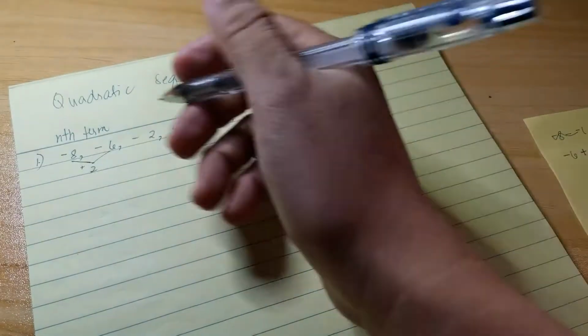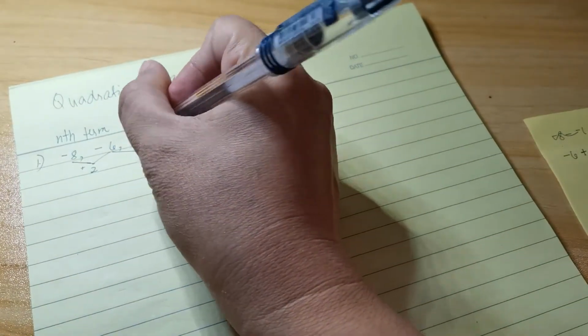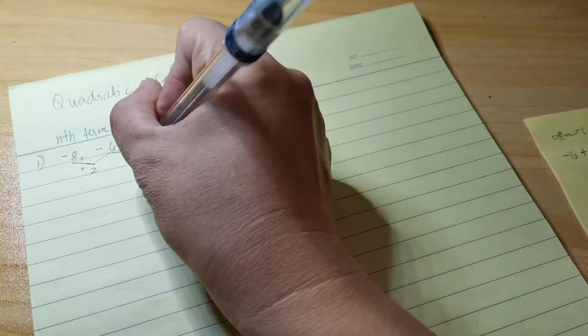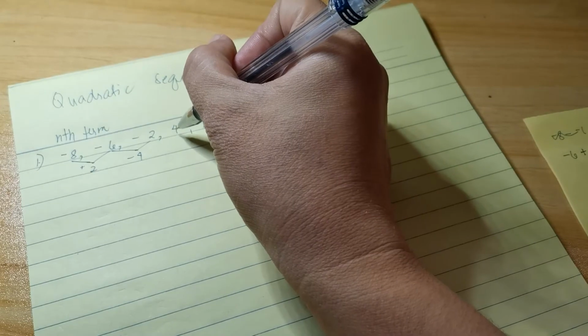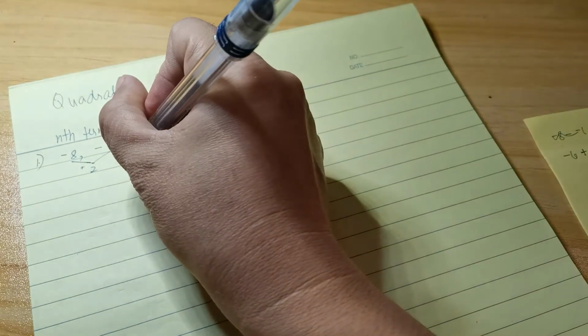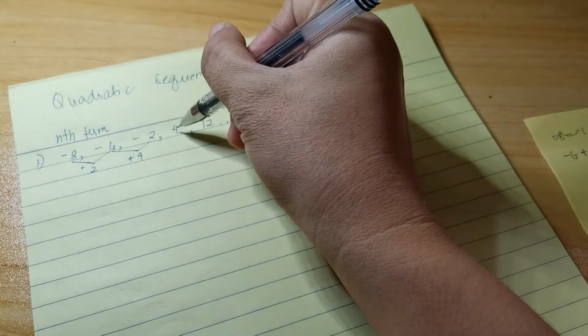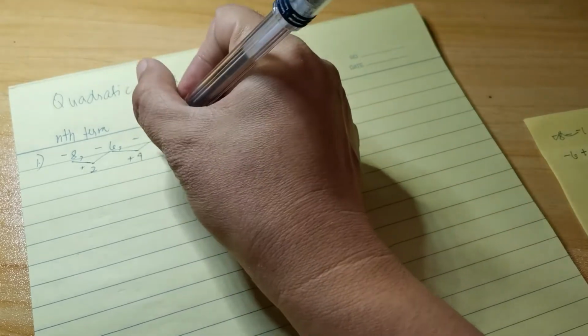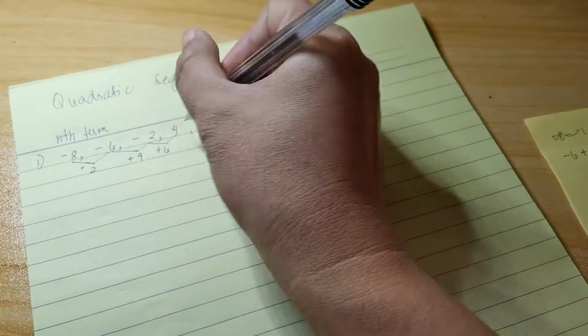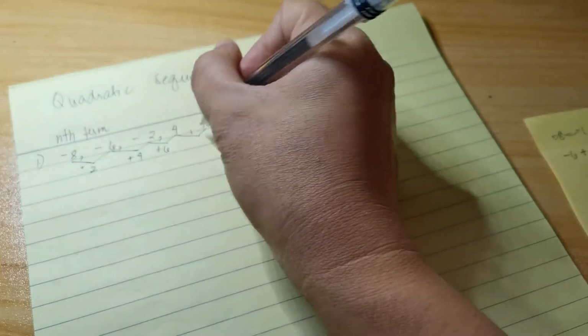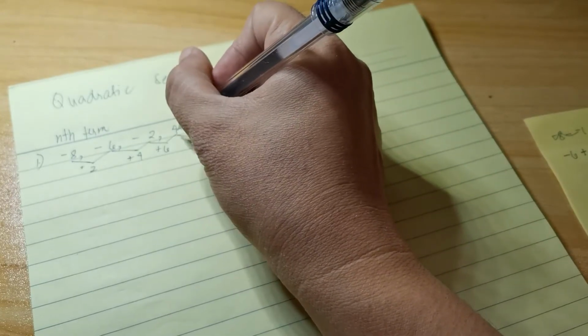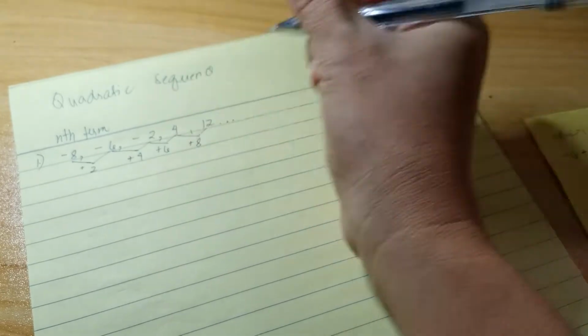Then we have negative 2 minus negative 6, which is positive 4. And then we have 4 minus negative 2, which is positive 6. And then we have 12 minus 4, which is positive 8.